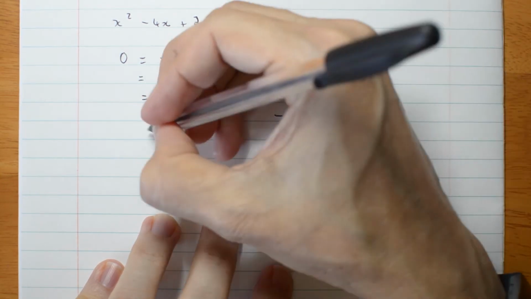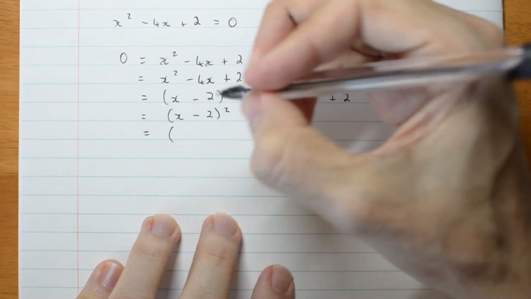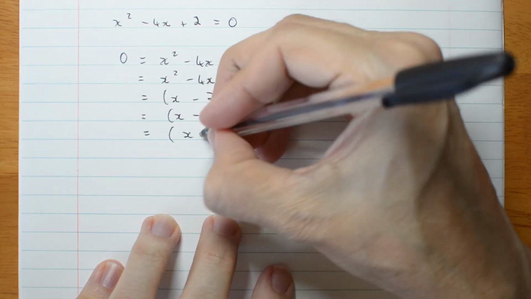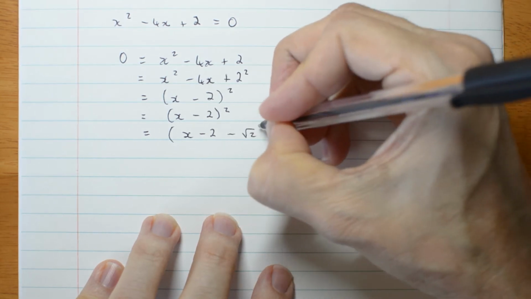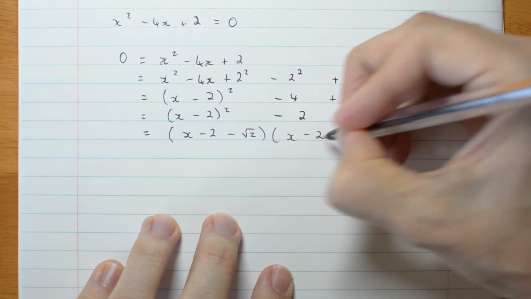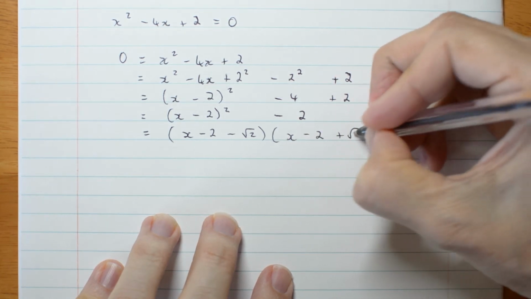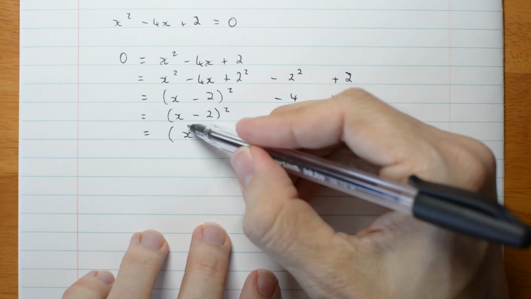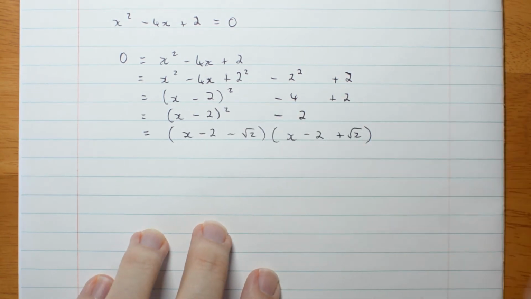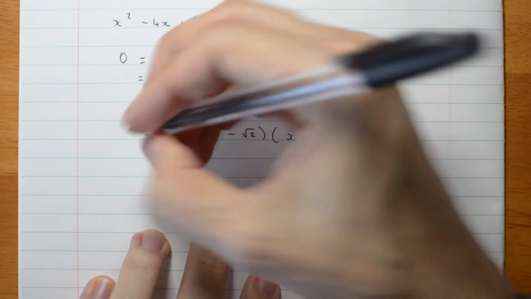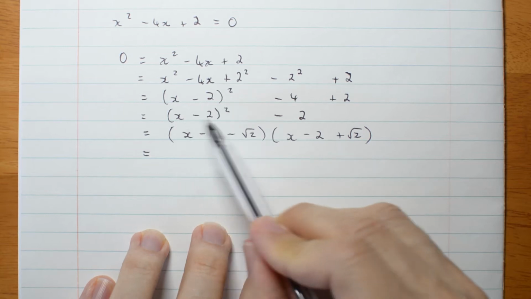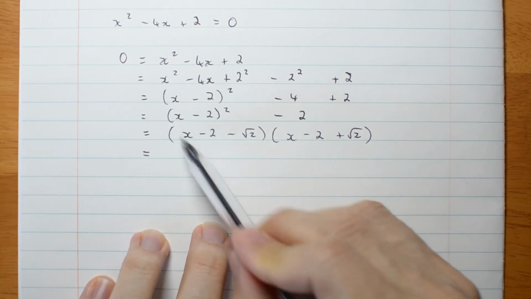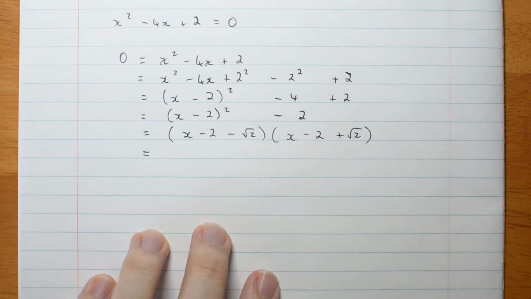X minus 2 squared minus 4 plus 2 is take away 2. Now use difference of squares. X minus 2 minus root 2, x minus 2 plus root 2. Now if you like, you can put your brackets around the first part, but you don't have to. Once you get comfortable, you don't have to. If there were negatives or surds or complicated things in here, I would put the brackets in. But right now I don't have to.